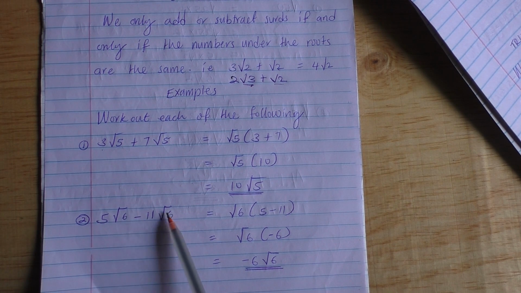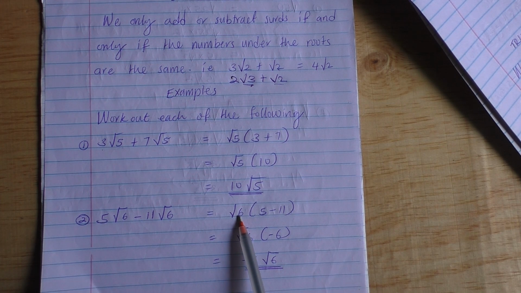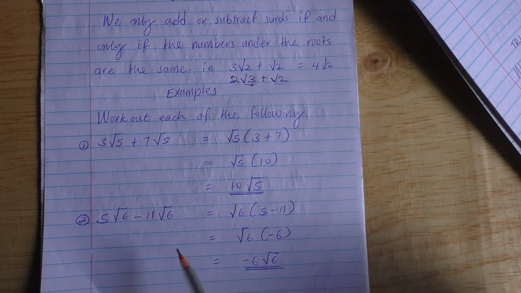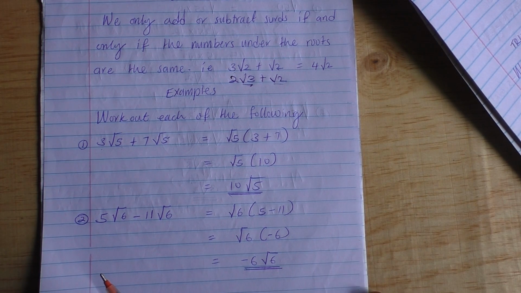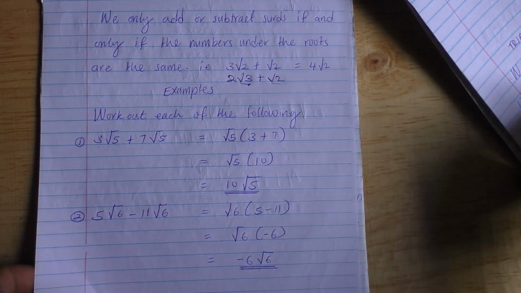Since we have the same figures under the roots, we can factorize out the root. We get root 6 into 5 minus 11, which gives us root 6 times negative 6, hence giving us negative 6 root 6. So that is how we add or subtract surds.